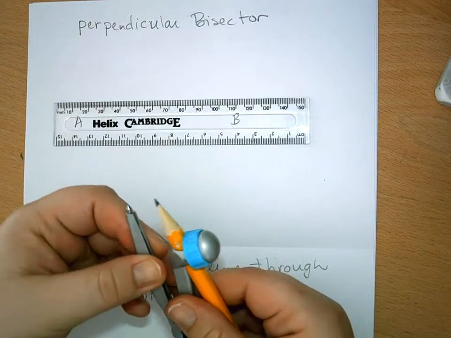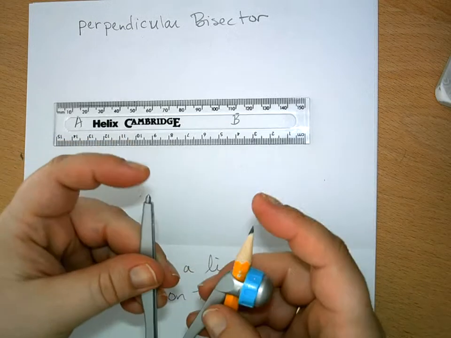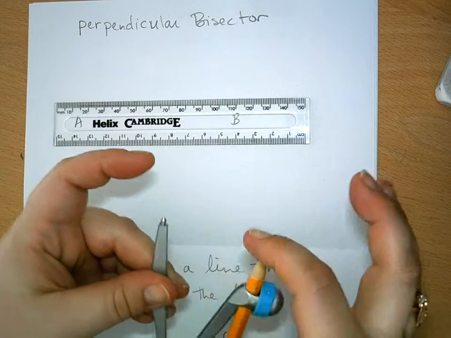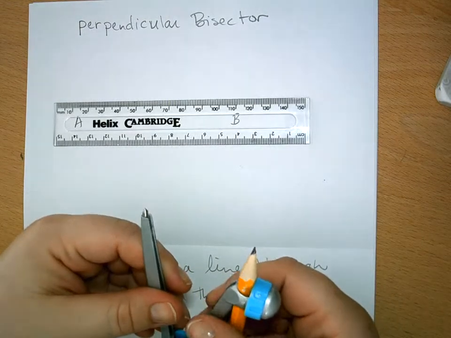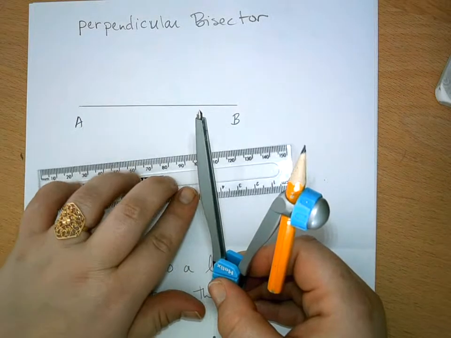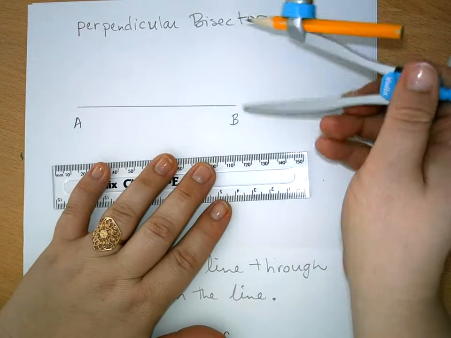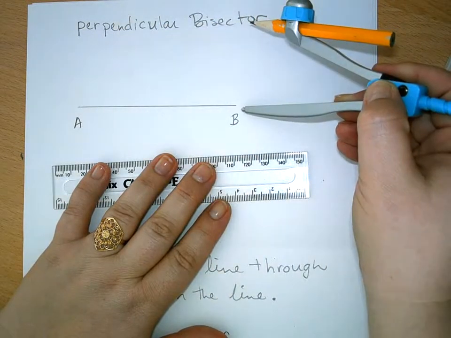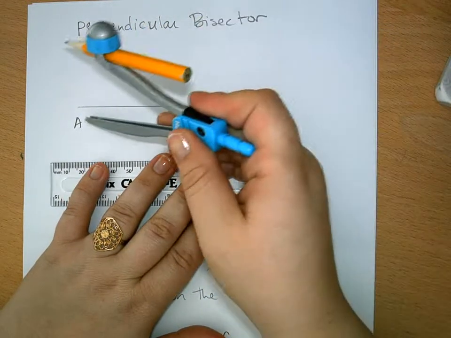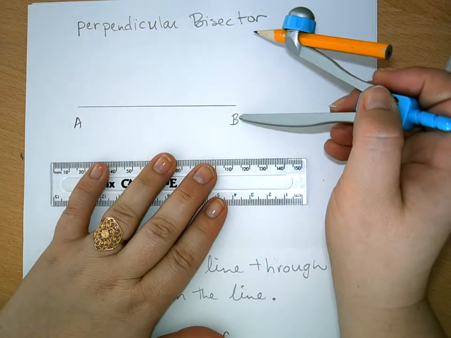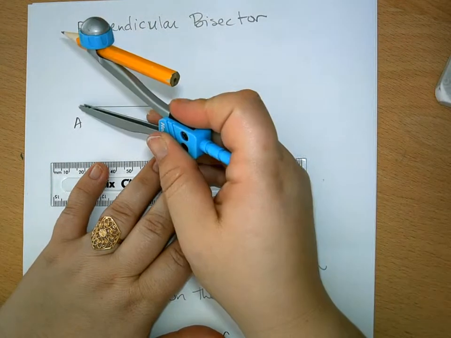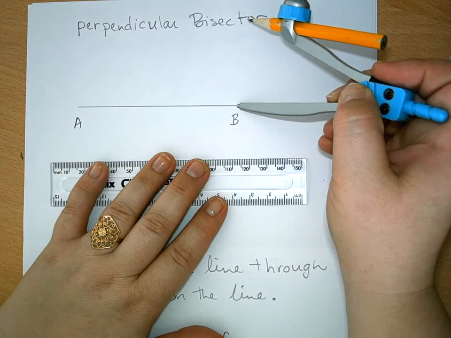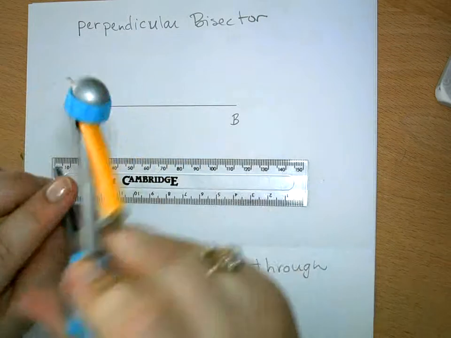If we do want to have congruency, then we use this distance between the pencil and the point, and this represents a radius of a circle. When you start your perpendicular bisector construction, make sure you start with a line segment. You can call the points A and B. Don't put in any dots or anything on the ends of these. Just use the natural end of the segment after you've drawn it.